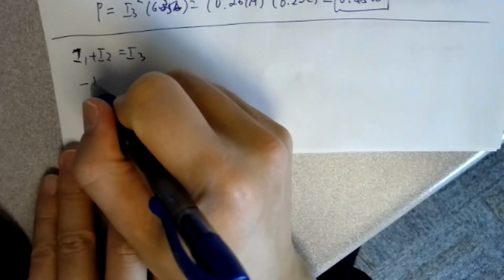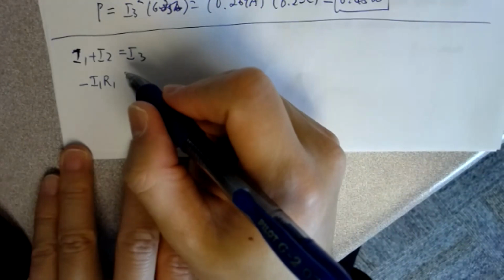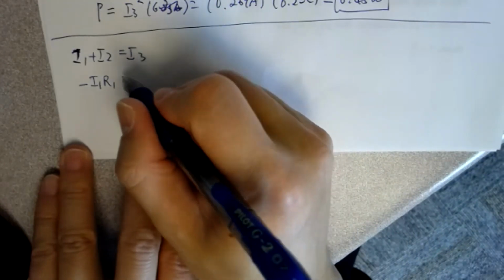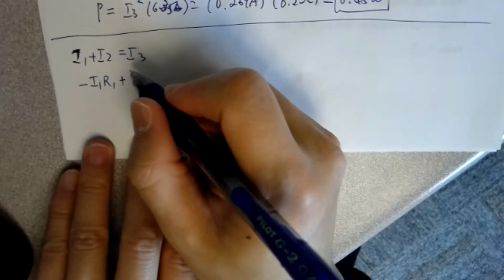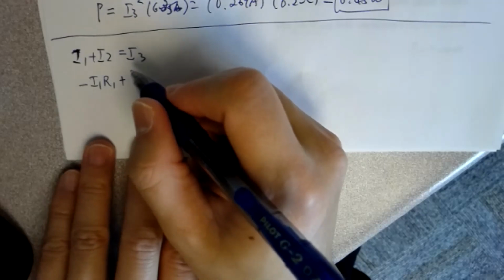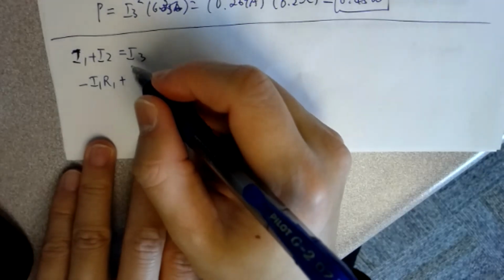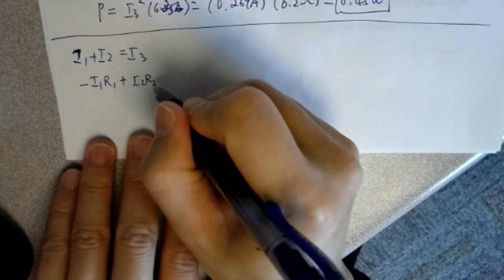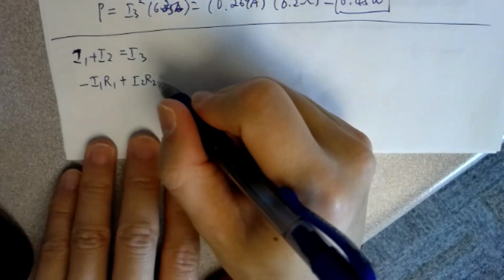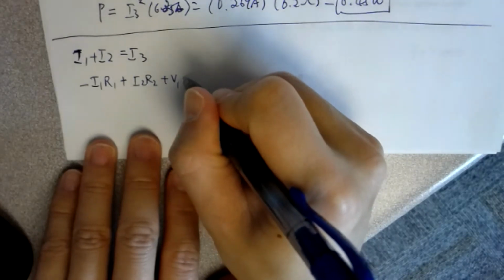So minus I1 R1, plus, in this case for R2 and I2, the loop goes in the opposite direction, so that's plus I2 R2, and then plus V1, and that goes to 0.